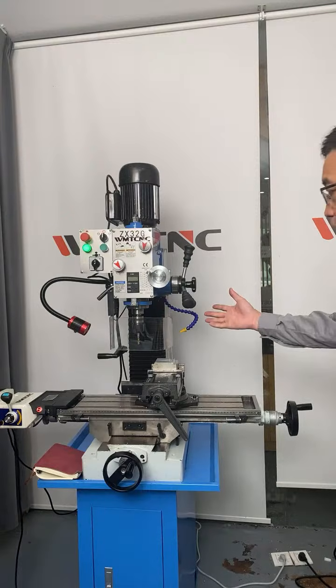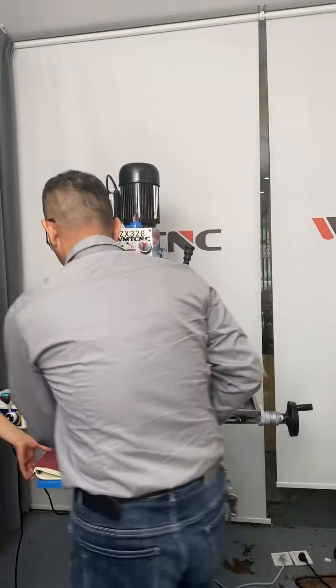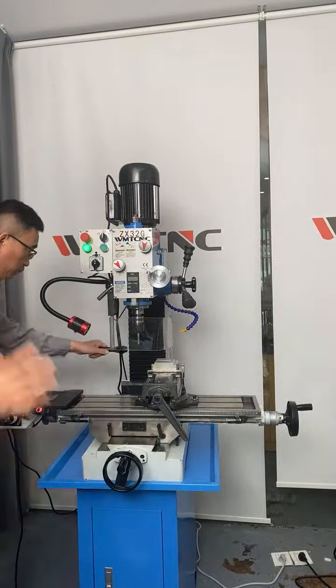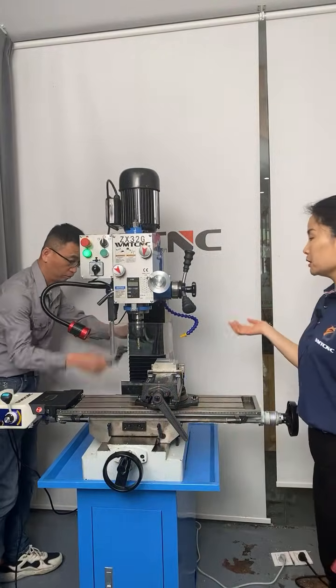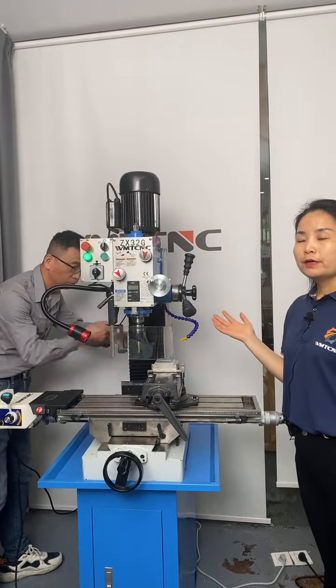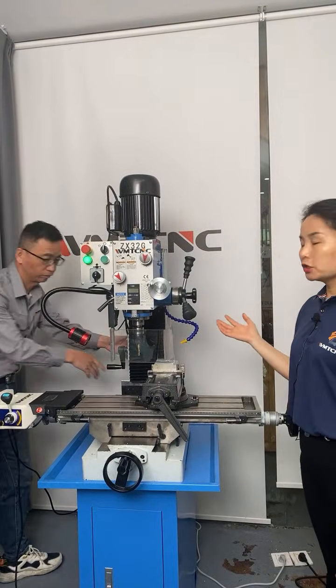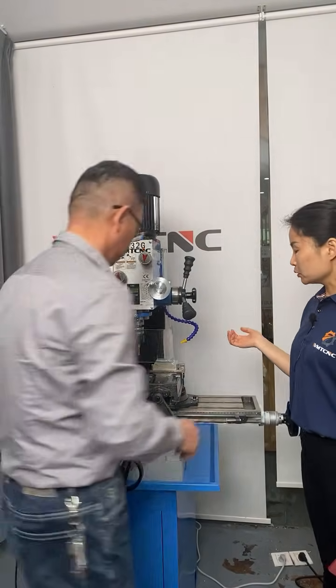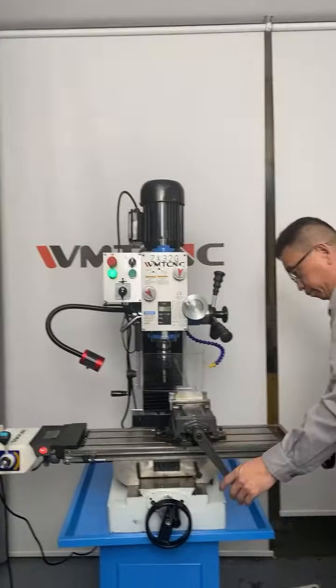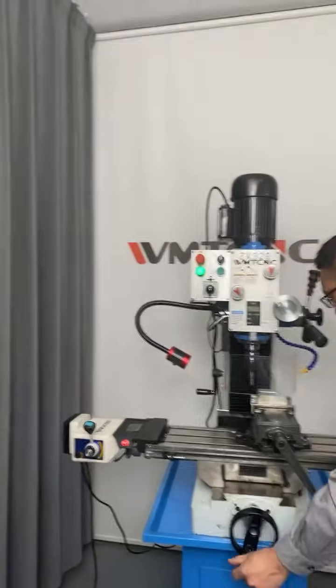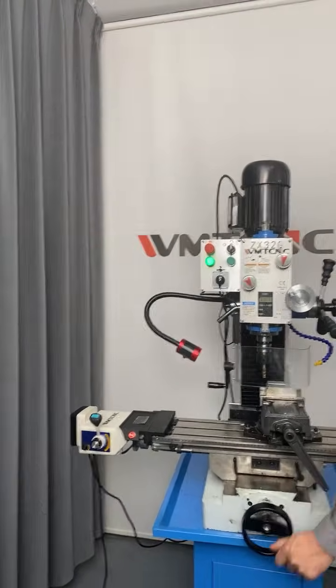Okay, we will demonstrate this. So just now we had a full introduction for this machine. So now we will show you about the machining. We can show you a mini slot to show you about the machine's operation.